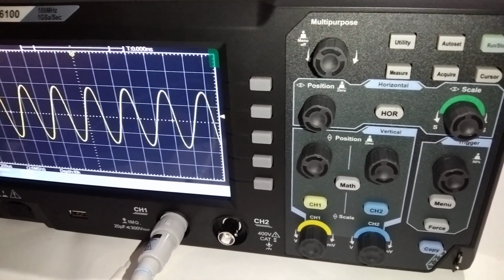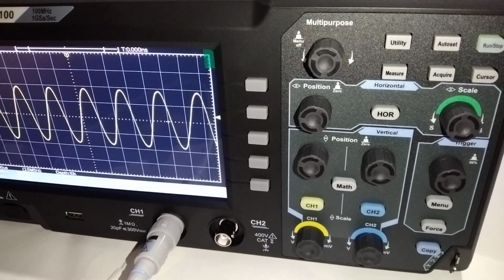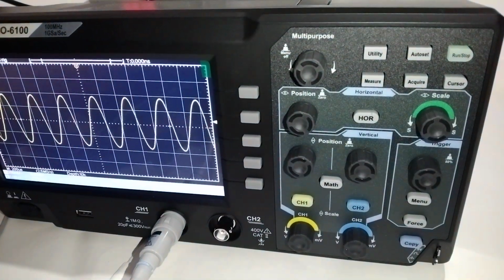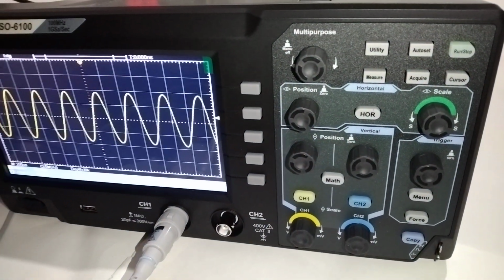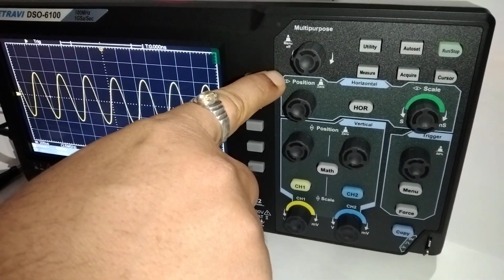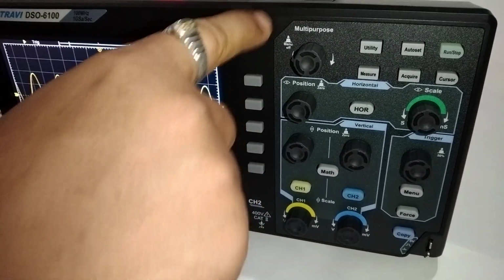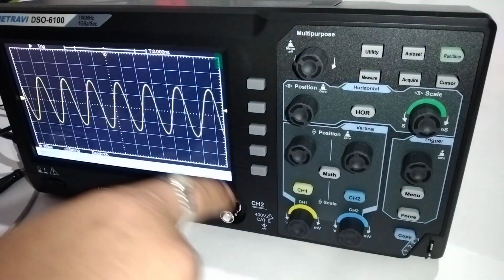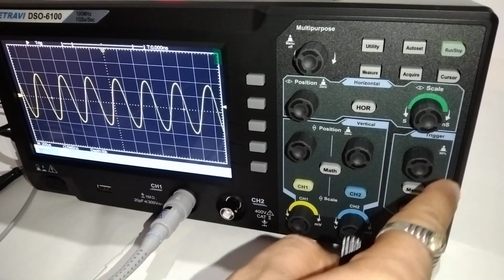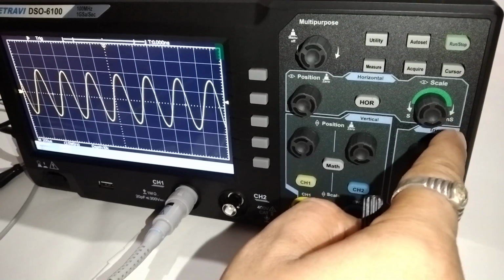Then we have the control knob area. This total area is what we call the control knob area, and it is also sub-classified. This area is for horizontal operation, this area is for general multi-purpose use, this area is for vertical operation, and this is for triggering operations.